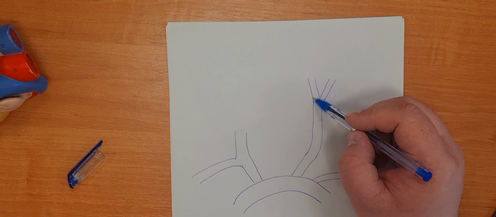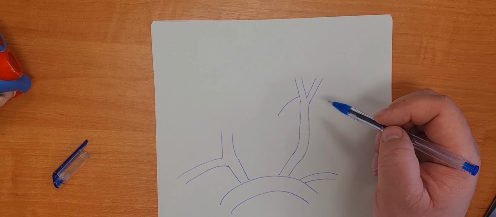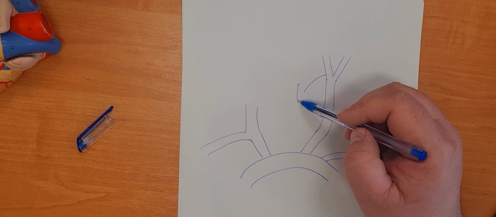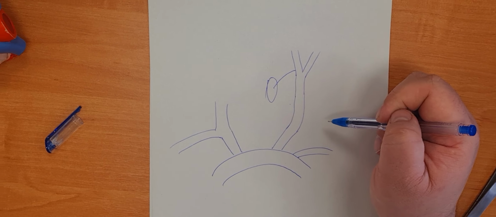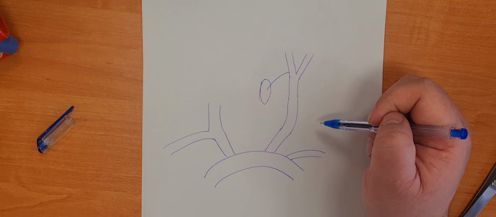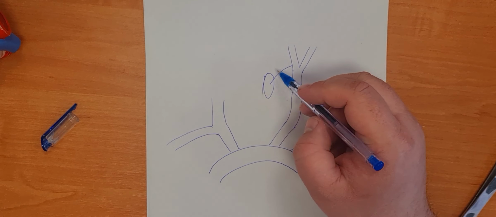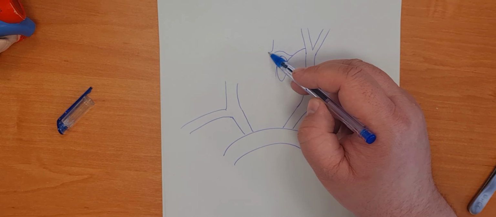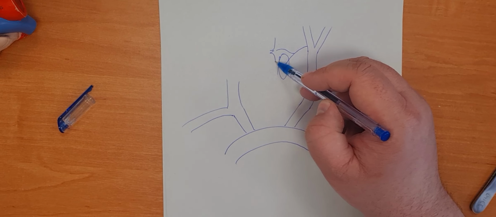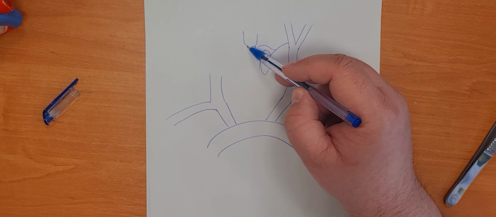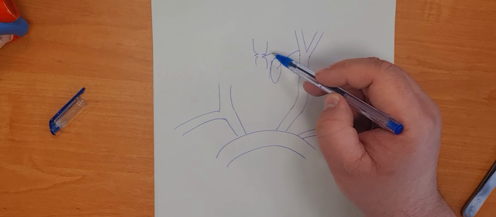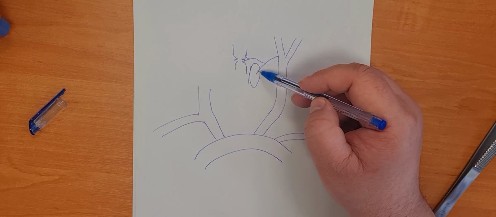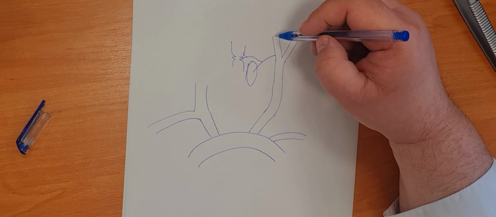Anterior group, here it is, we have arteria thyroidea superior. It goes to the thyroid gland. And from the superior thyroid artery we have a branch which goes to the larynx, that is arteria laryngea superior, the superior laryngeal artery. It is a branch from the superior thyroid.